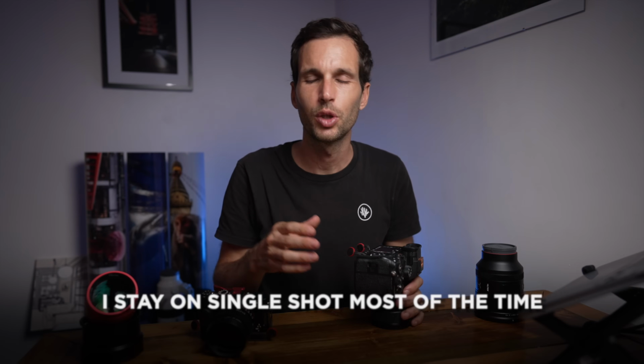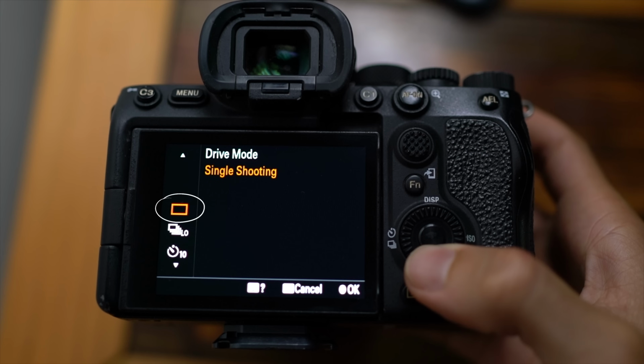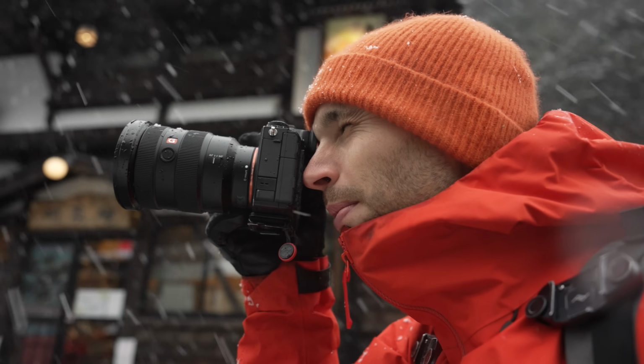Number 6 is going to be drive mode, and that will impact how many photos I'm going to end up with at the end of a session. So what I want to do is keep the drive mode on single shot as much as I can, unless I have to do burst. Why? Because if I'm shooting with the A1, I can end up with a lot of photos. Even if I shoot with this one, do I need 3 photos of the same scene?